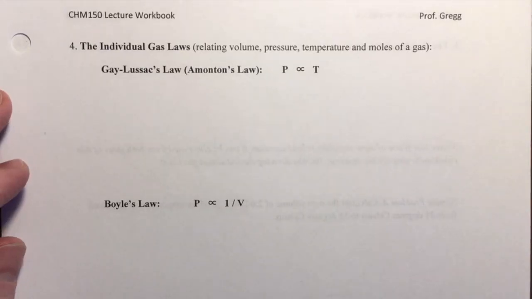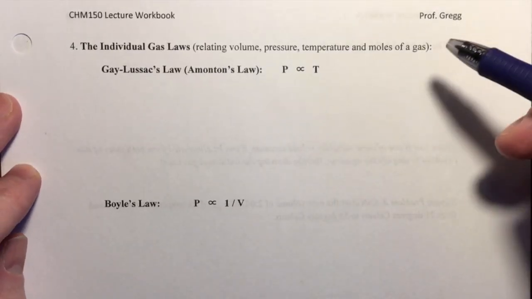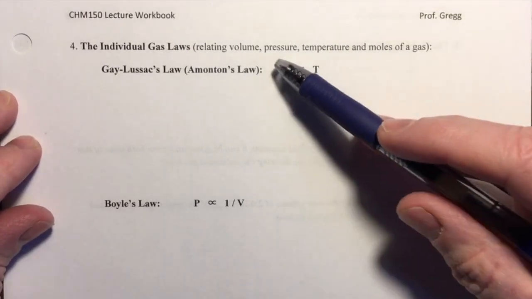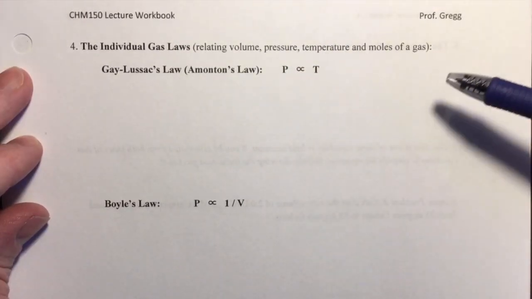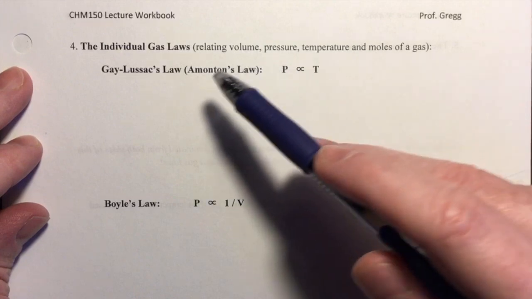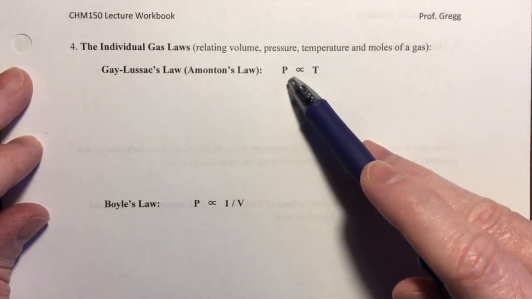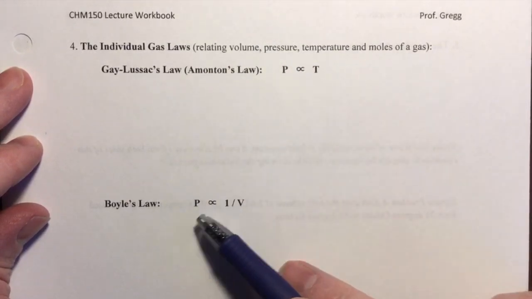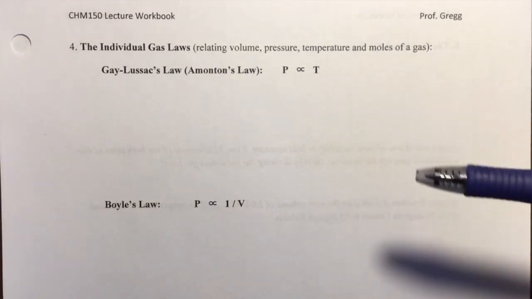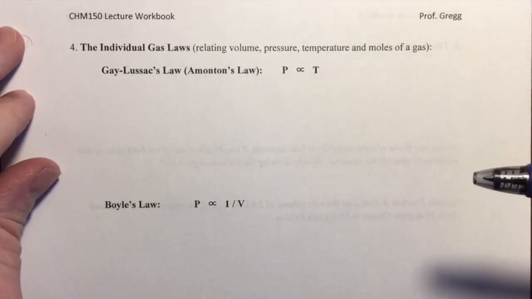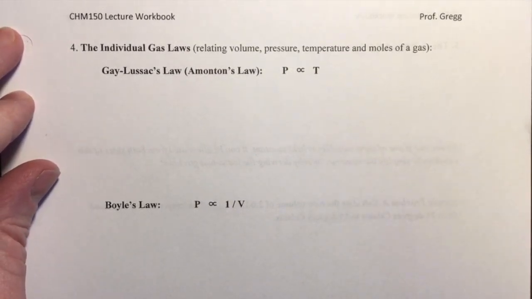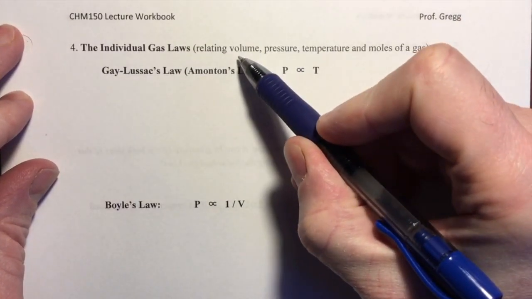Okay, students, in this video, I would like to introduce you to the individual gas laws. Now, the individual gas laws are relationships between important properties of gases. So let's first talk about what those important properties of gases are.